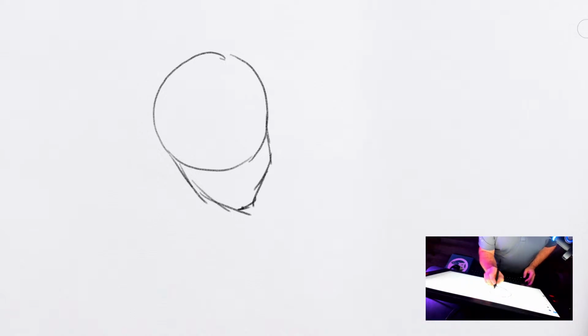Be a little sketchy here. Do a little bit fewer guidelines. Let's make that be a little less angry.